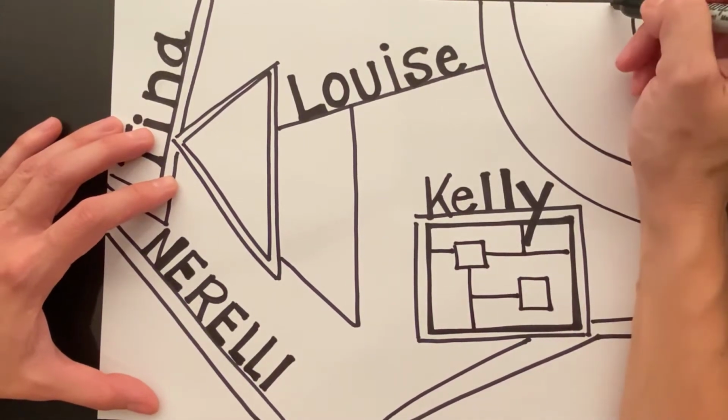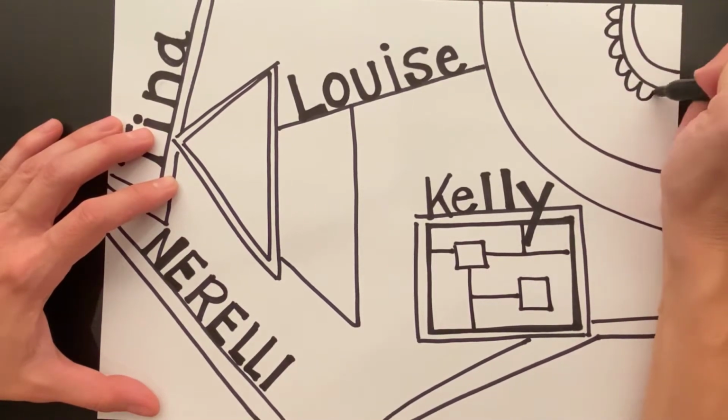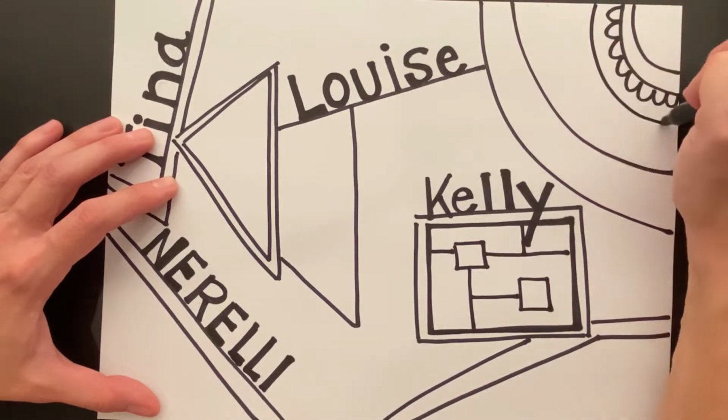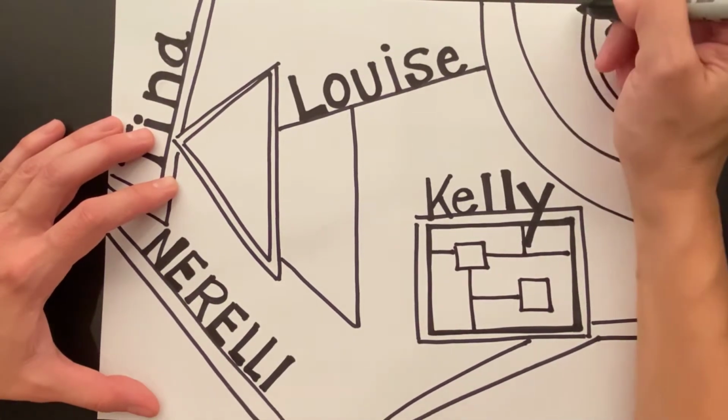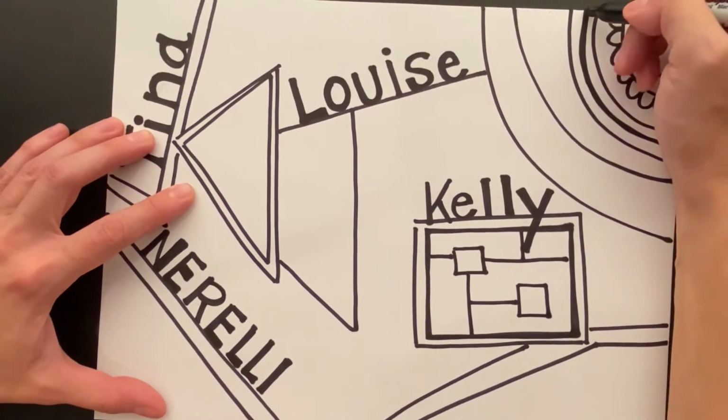The next step is you want to look around to see where you can create more lines, how you can divide different areas, and then what other lines can you add? You can see here I'm adding some scallop lines, I'm doing some repeating lines, some thick and thin lines.